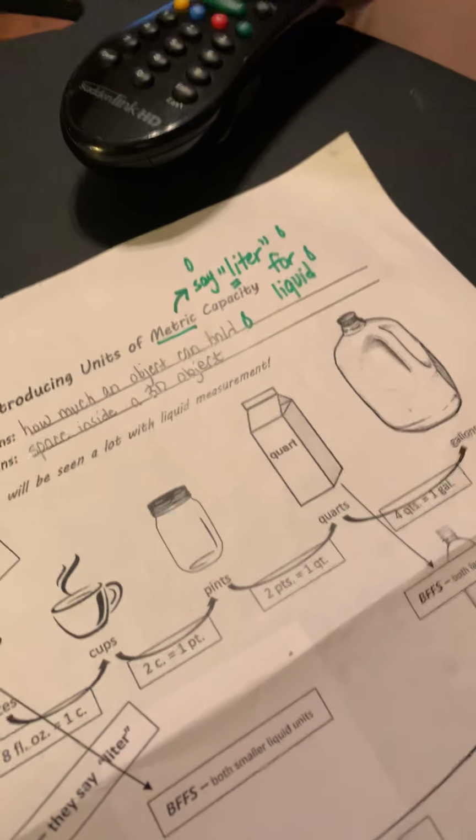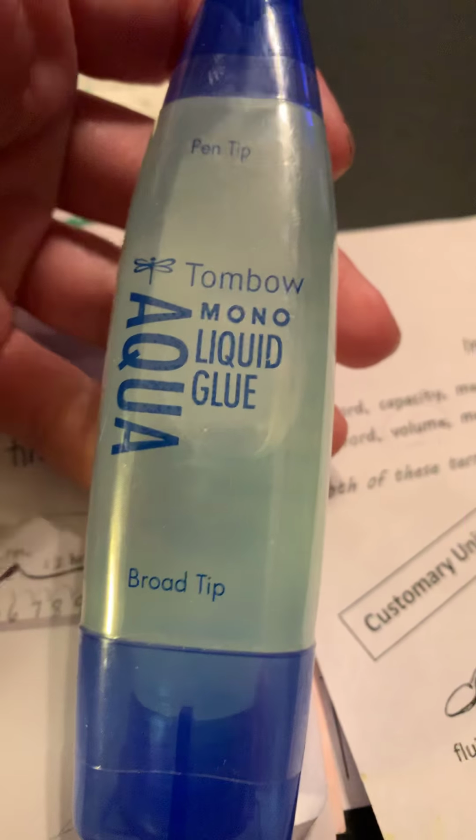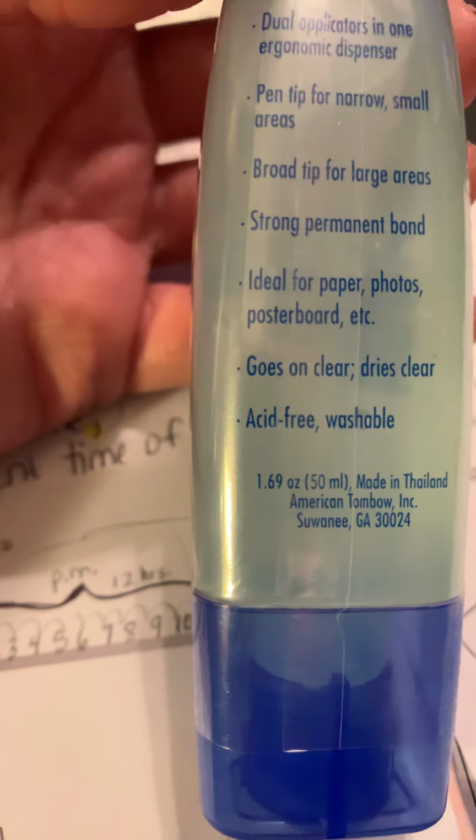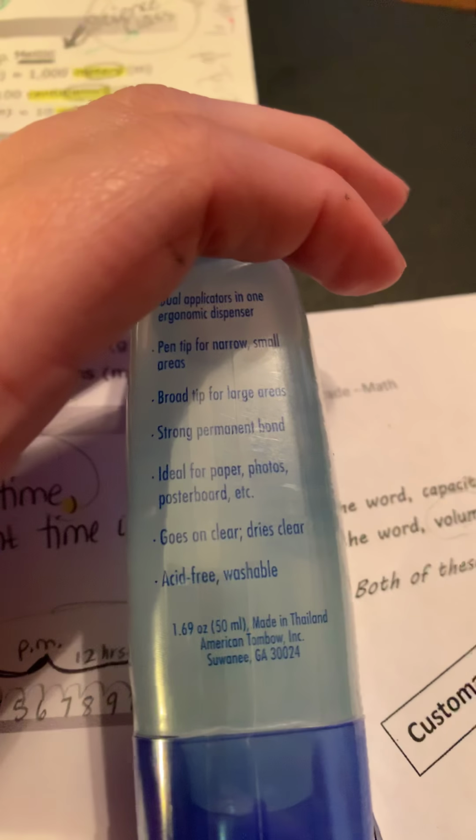I'm digging right now for some. Aha! So I teach them that the labels, this isn't just random math. You wonder why we ever learn this. Right here, this glue stick holds 1 69/100 ounces. Well, 8 ounces is a cup. This is barely rounding to 2.